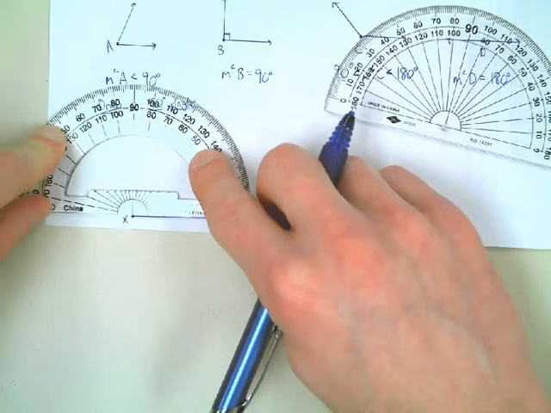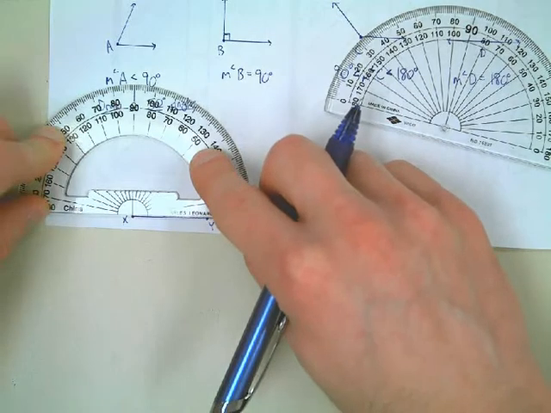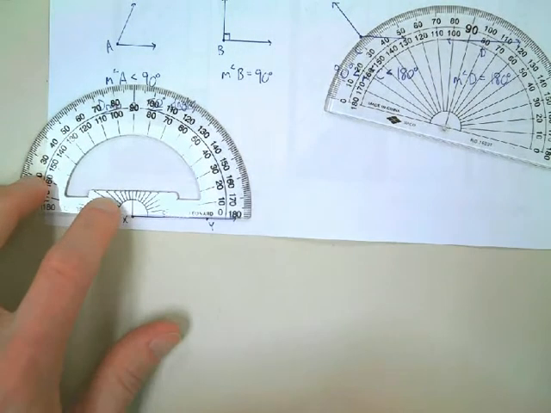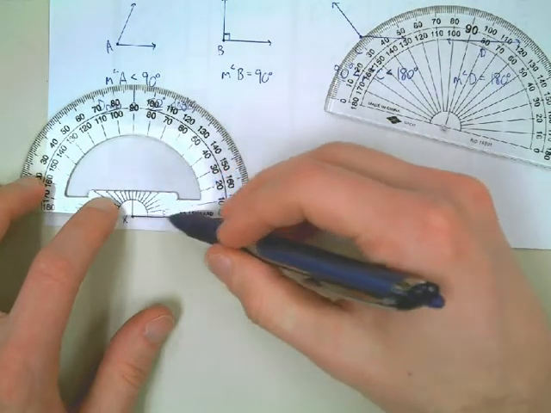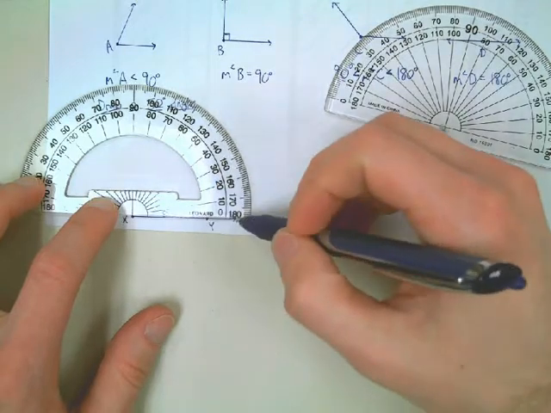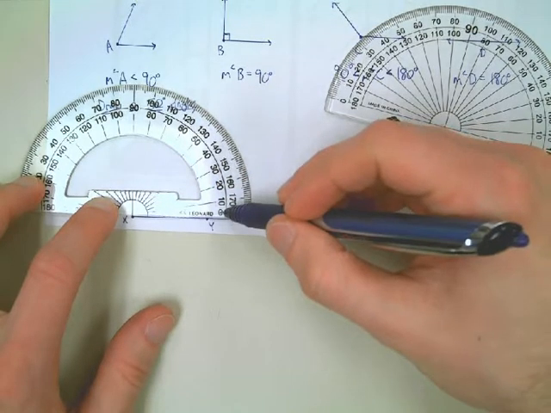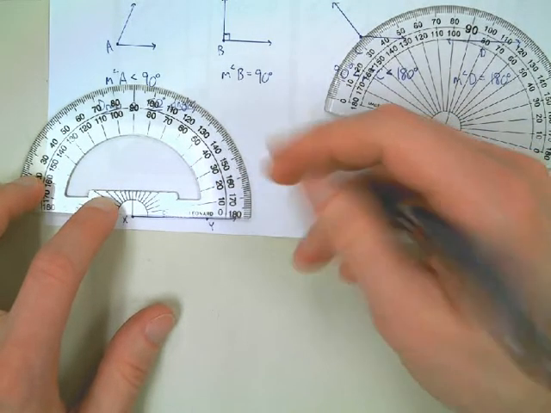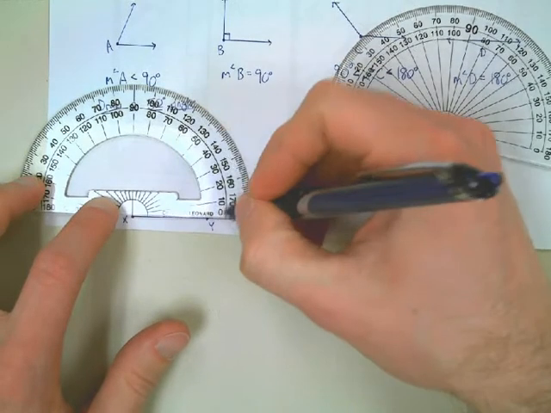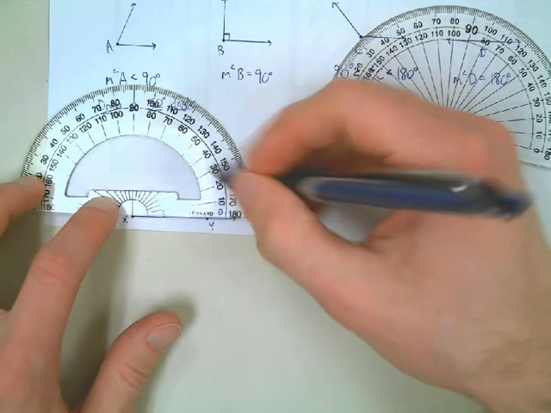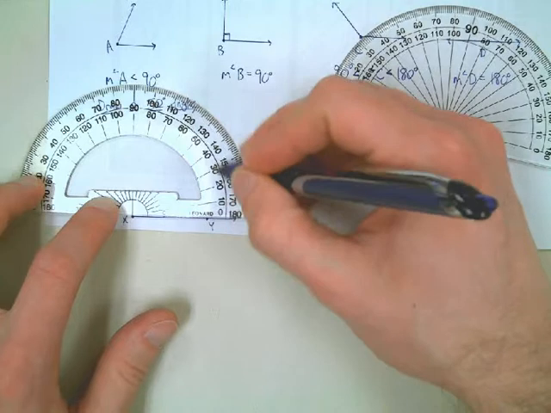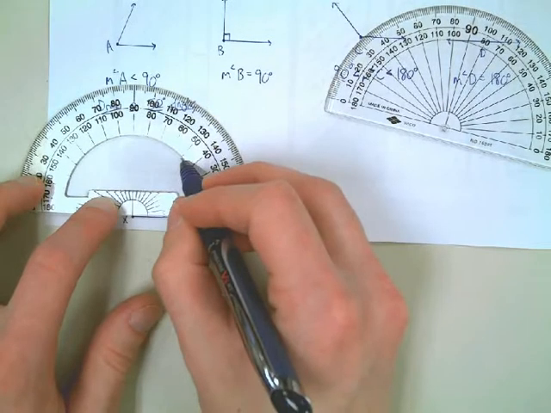Another way you can tell, if you're unsure about that, if you look here, this is our starting side. Should our starting side start at 0 or should it start at 180? Start at 0 and we should count up, right? So 0 is the inside number, right? And 180 is the outside. So we want to use the inside numbers to the 50, and we can just mark it off right there, just below that 50-degree angle.